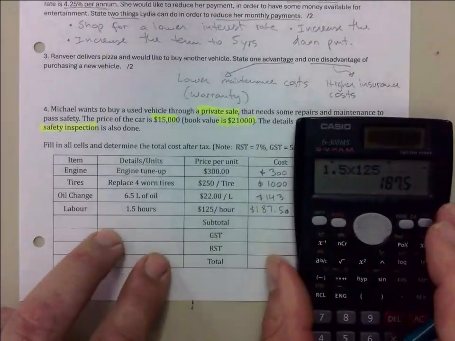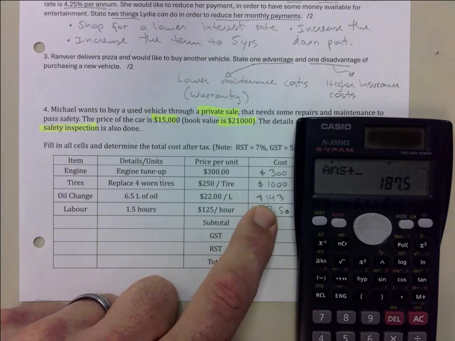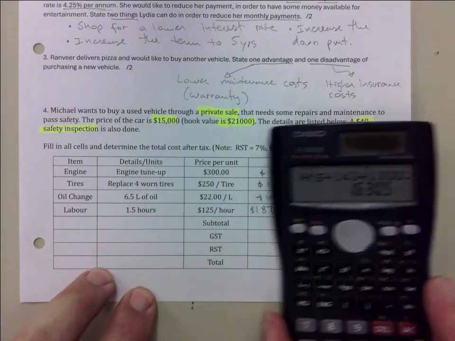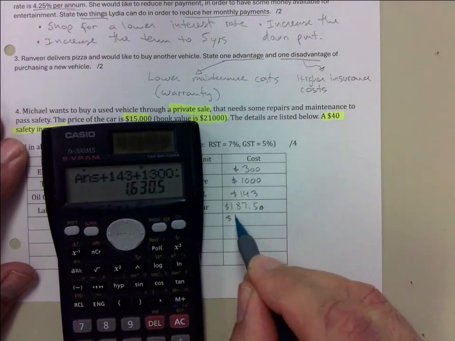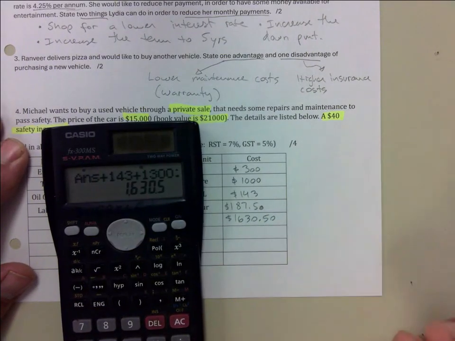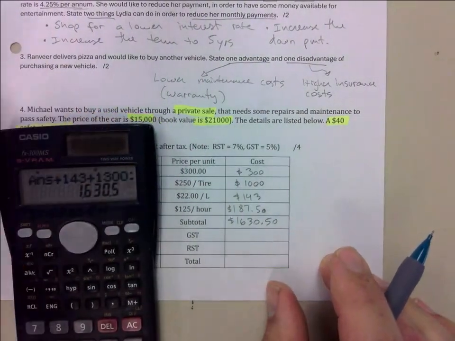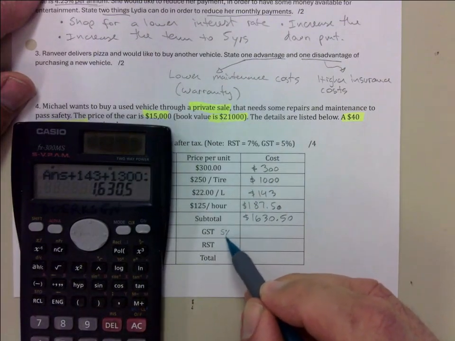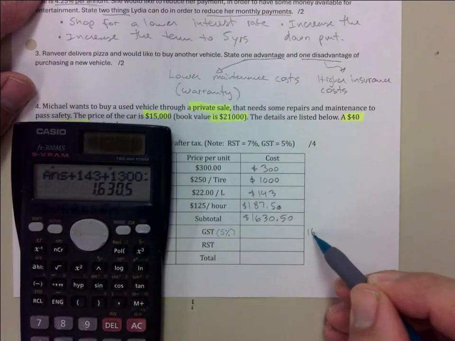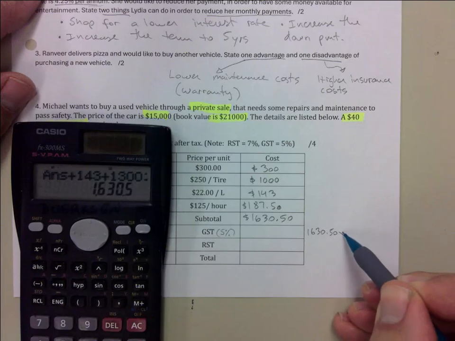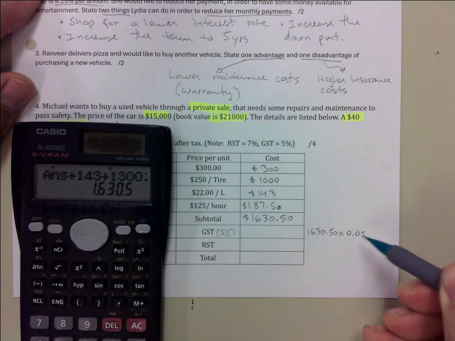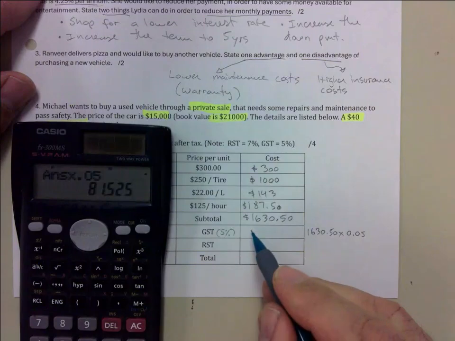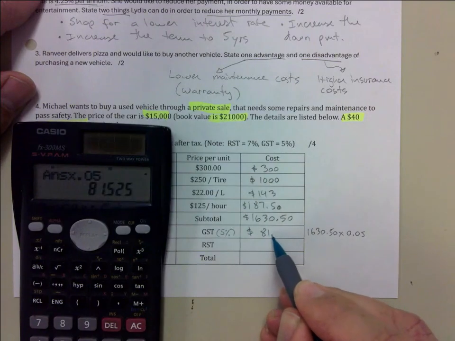Subtotal, you add up everything. So I'll just take this number and I'll add 143, I'll add 1,300. So your subtotal is $1,630.50. And here's where it gets a little tricky, okay? To get the GST, that's only 5%. So you need to take the 1,630.50 and multiply it by 0.05. You just want to know how much of this money is going to be GST. So you multiply by 0.05, and you get 81.53.